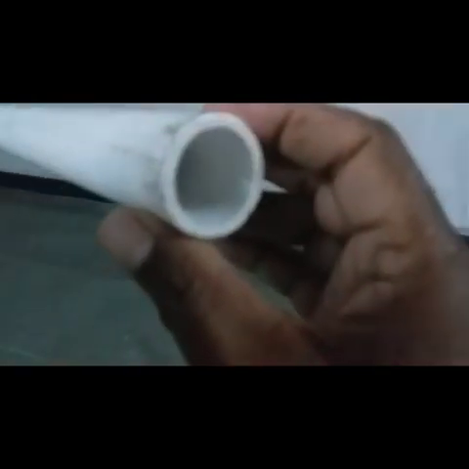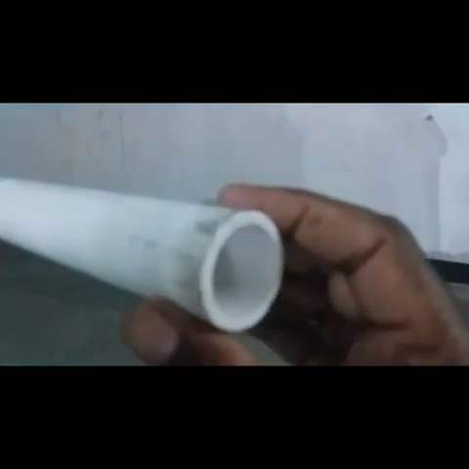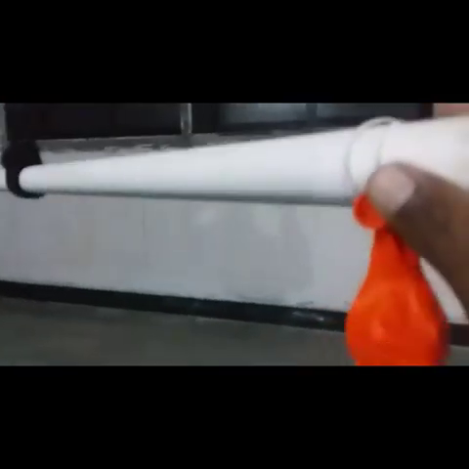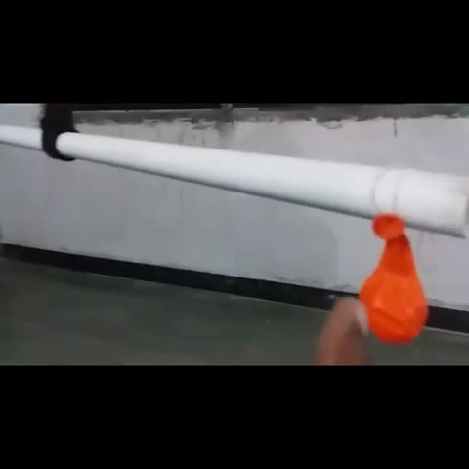Now I will tie the second balloon at the second end of the plastic pipe. Look at this.